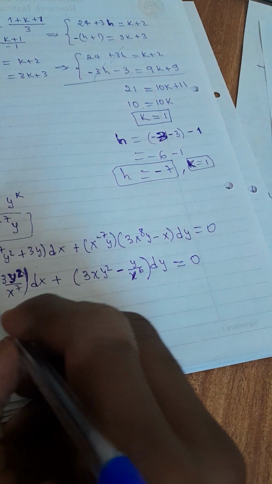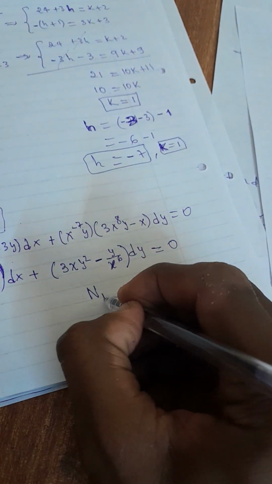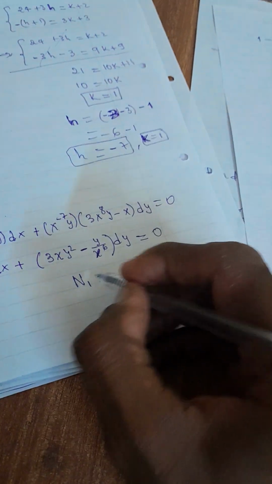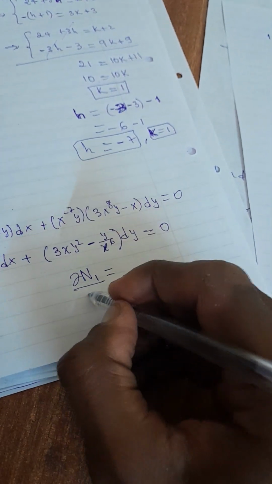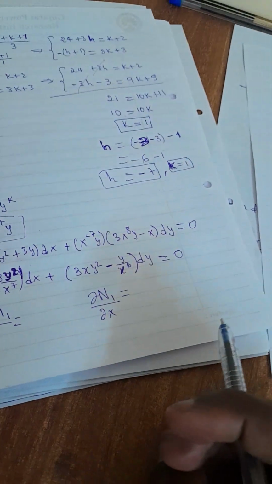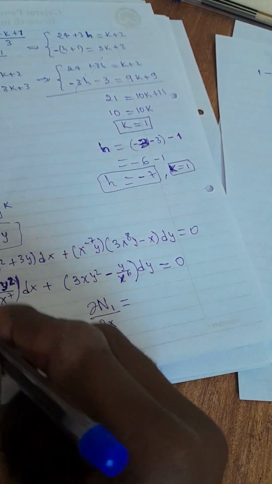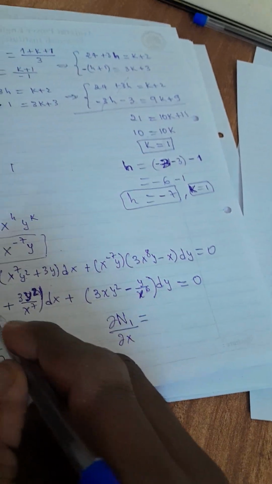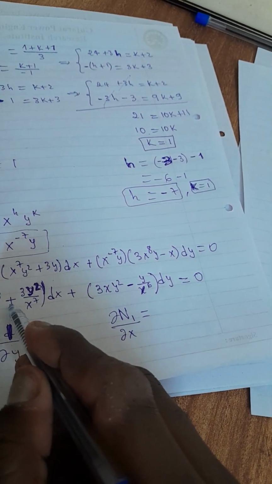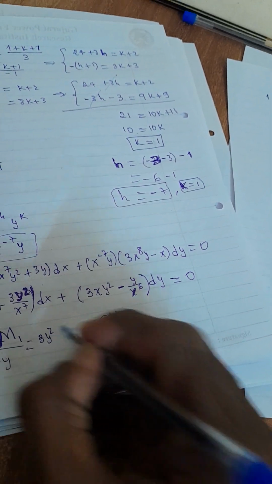Now you can see this is M1 and this is N1. Find the derivative of this one with respect to y, and find the derivative of this one with respect to x, and you'll see that they must be the same. Okay, just find out this one. If I derive with respect to y here, this will be 3y squared.